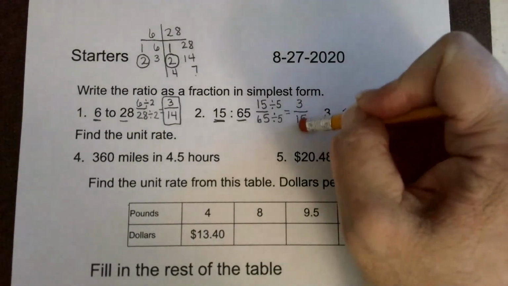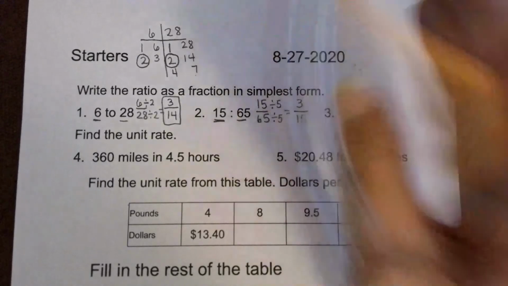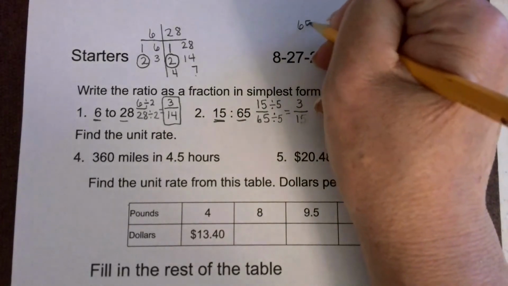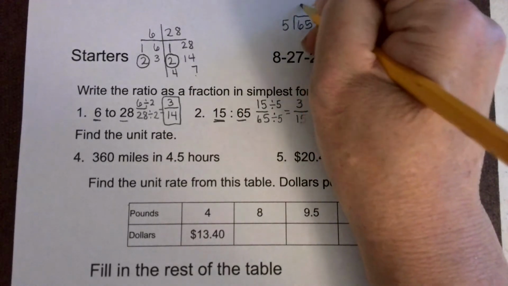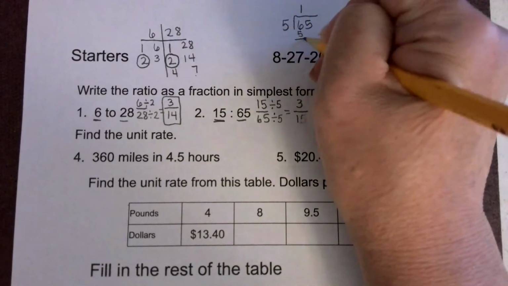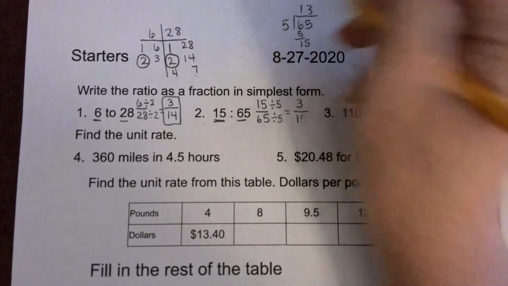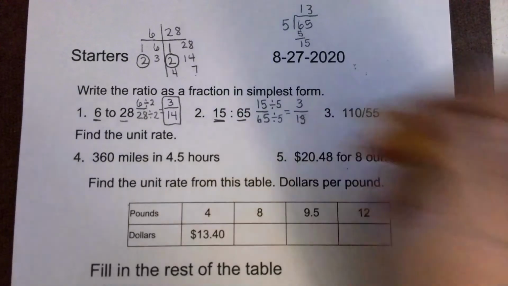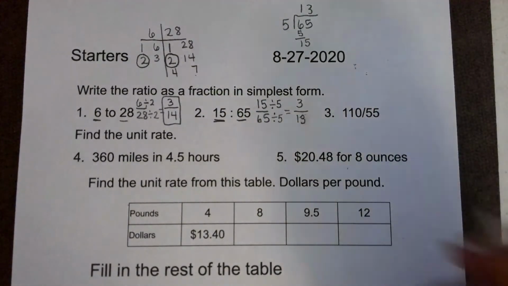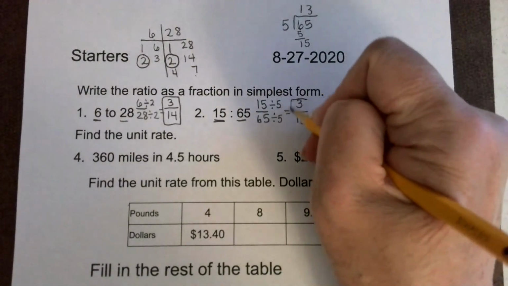No, that's not. I think it's 13. Let me do that real quick. 65 divided by 5, 13, not 15. 13, sorry. So 3 to 13.